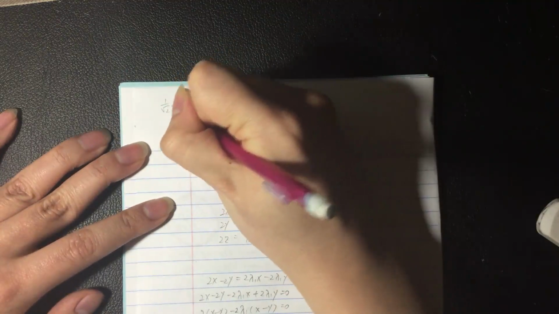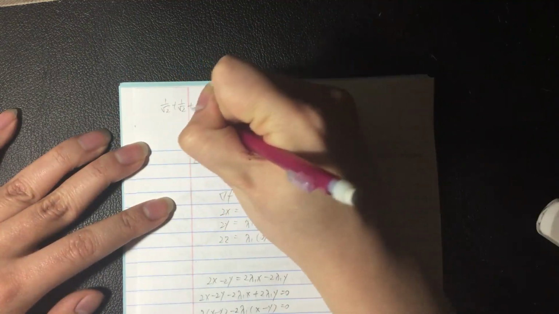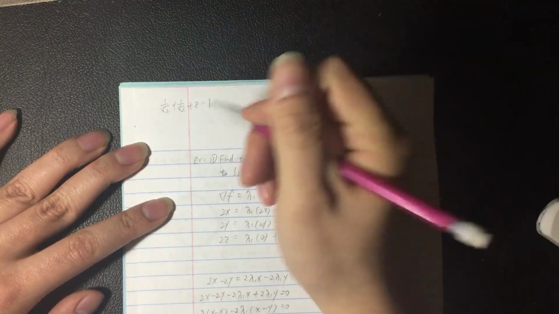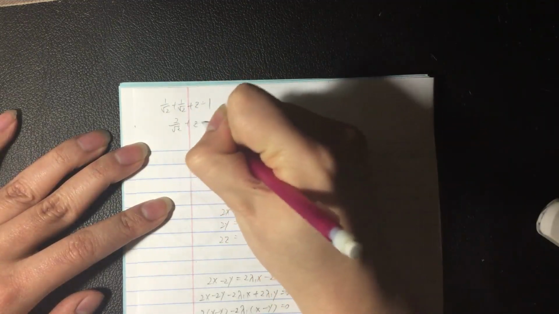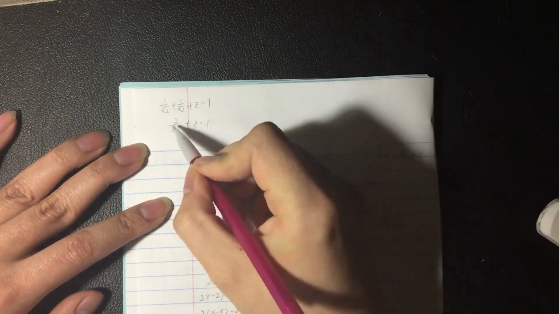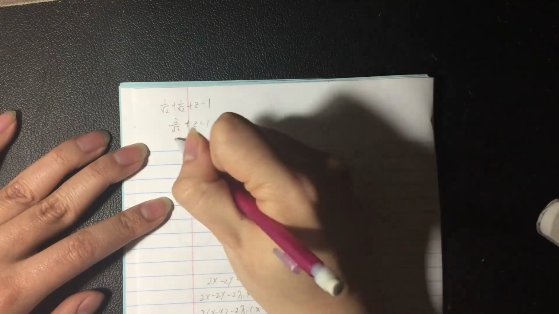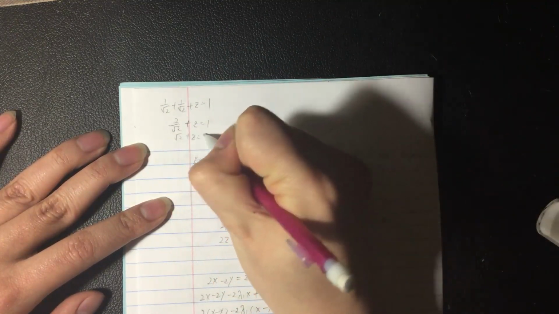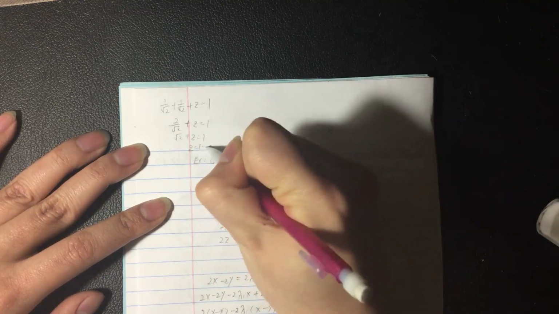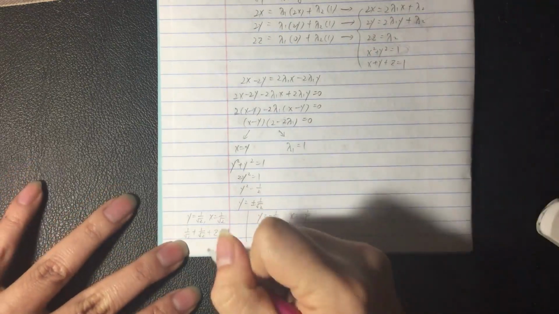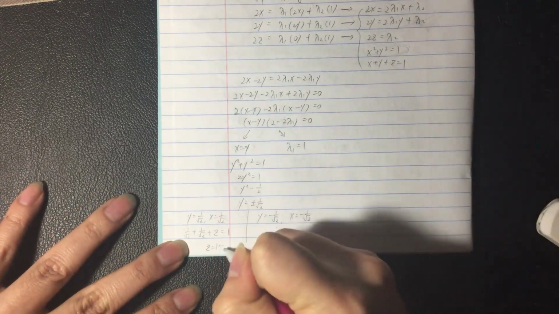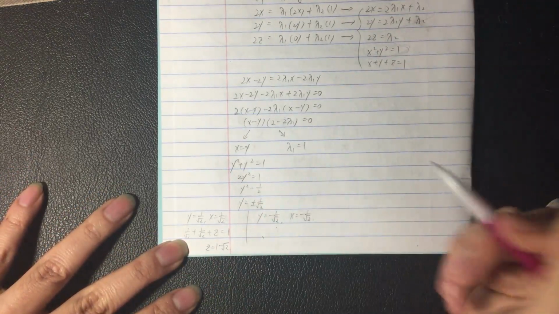One over radical 2 plus 1 over radical 2 plus z equal to 1. I have 2 over radical 2 plus z equal to 1. 2 over radical 2 is radical 2. Solve for z. Z is 1 minus radical 2.